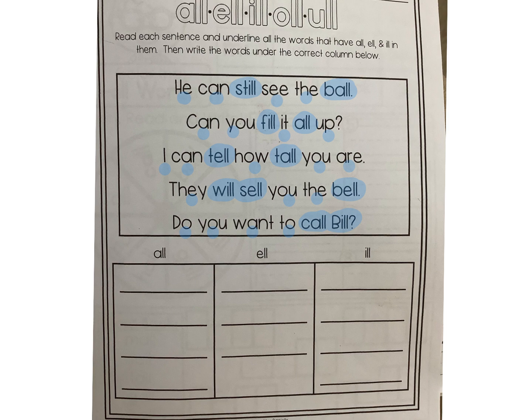Good. Now we're just going to write all of the words that we underlined under the correct phonogram. So the first word we underlined is still. So what does still go under? Yeah, it goes under ill. So we're going to write S-T-I-L-L.